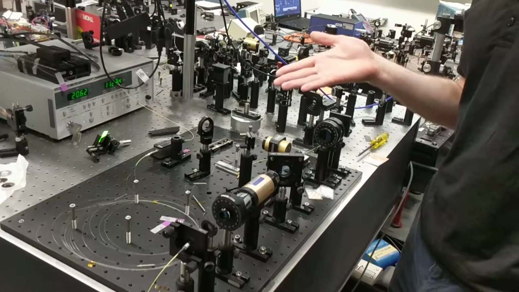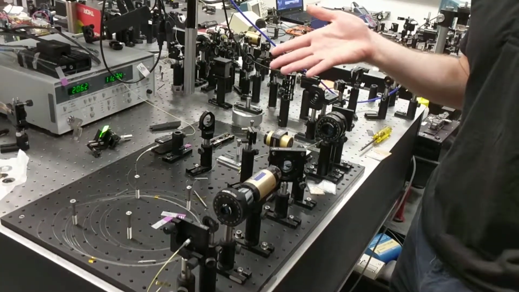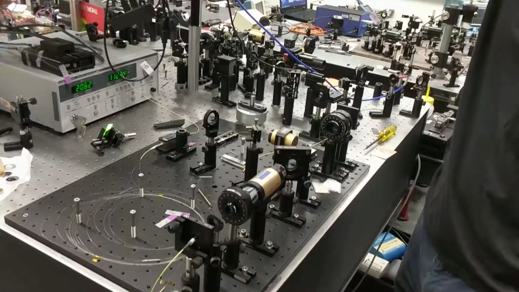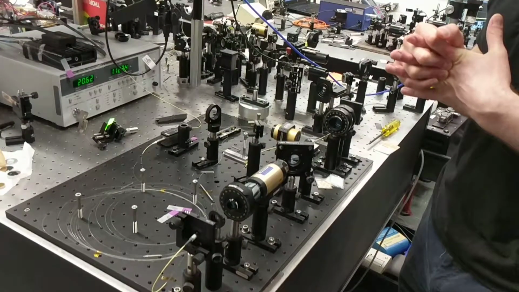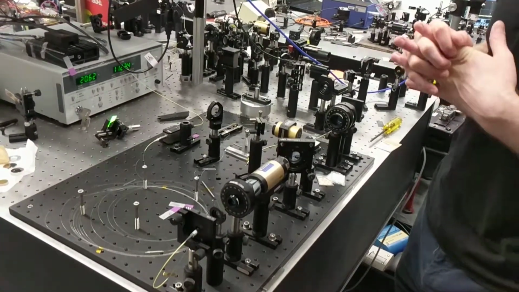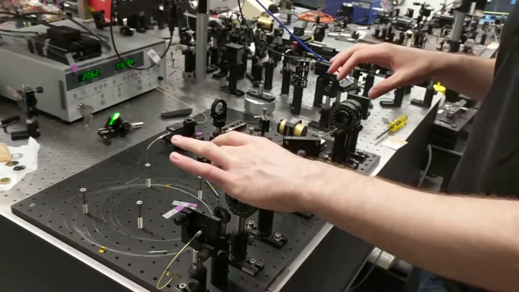So if you expect mode locking at 150 milliwatts, you want about 200 milliwatts of continuous wave power before you start worrying about mode locking. You want a slope efficiency in your oscillator of about 30 to 40% before you're going to expect to see it mode lock easily.